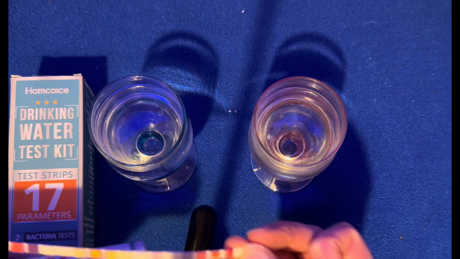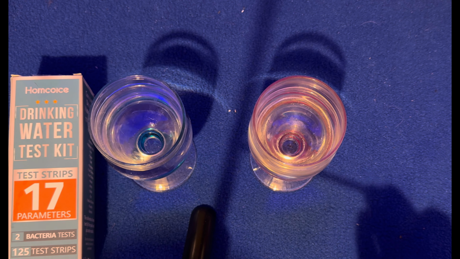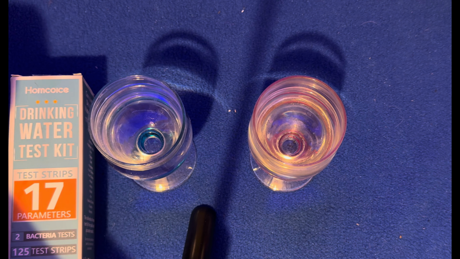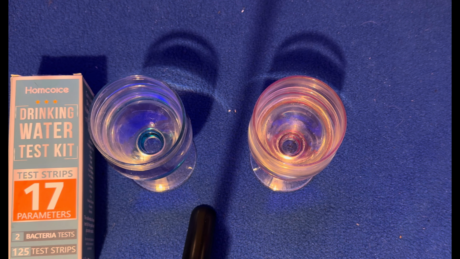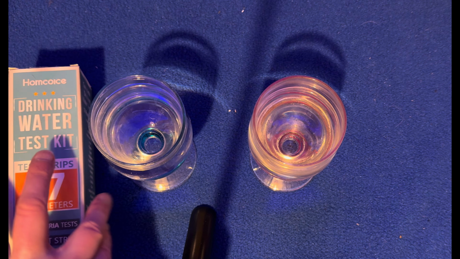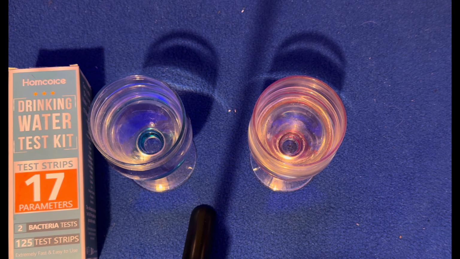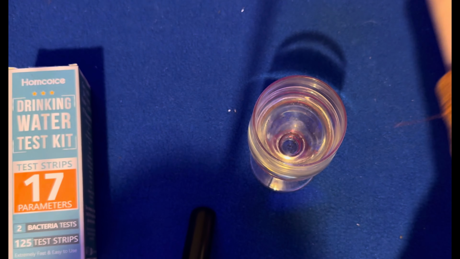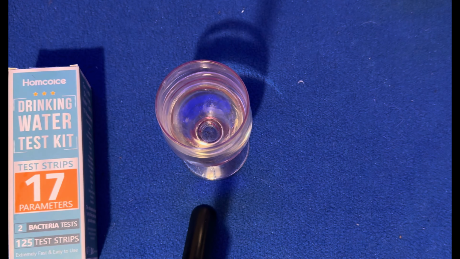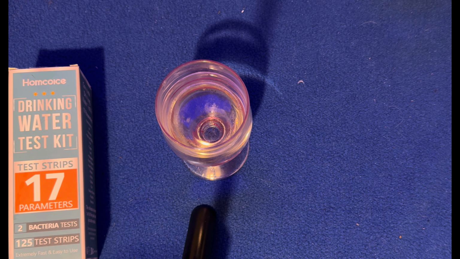So that's the tap water, so not much in there, which is what we'd expect. And the hardness sort of equates to the readings we got from the total dissolved solids as well. So I'm just going to move the tap water out of the way. And this is the water from the stream, which comes from a natural spring originally.